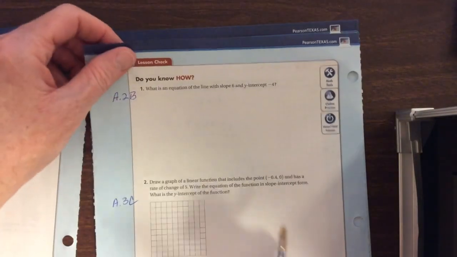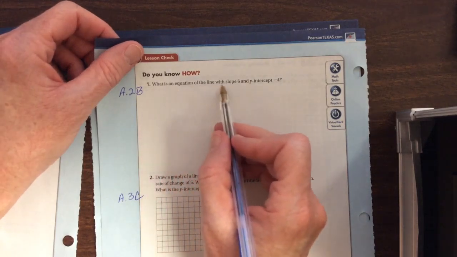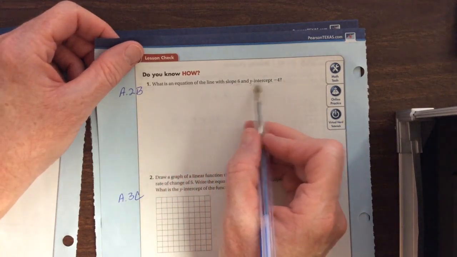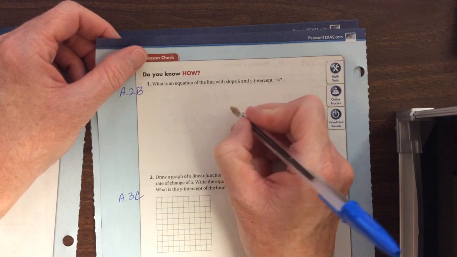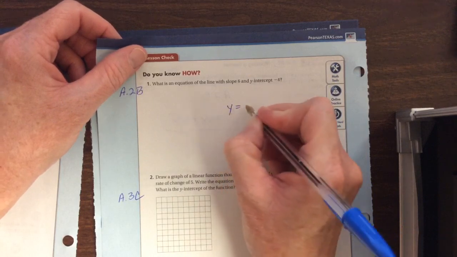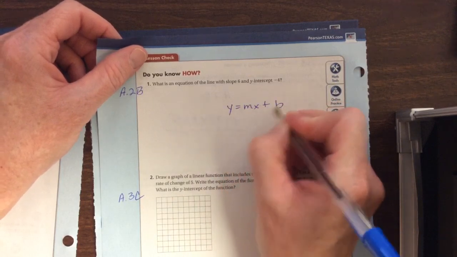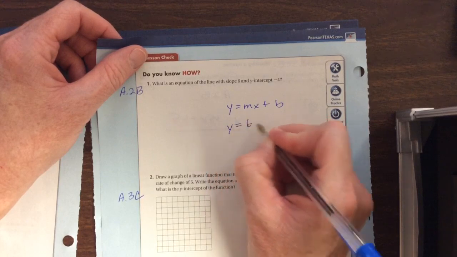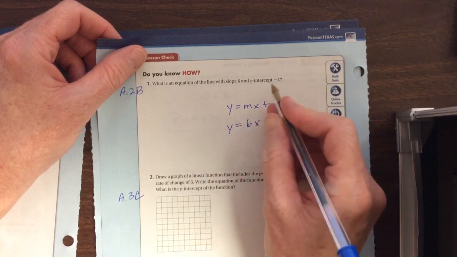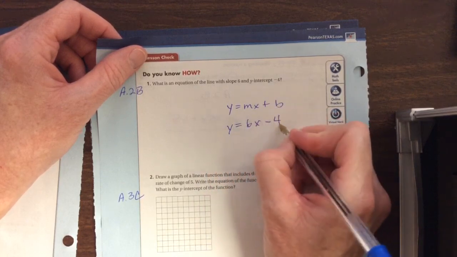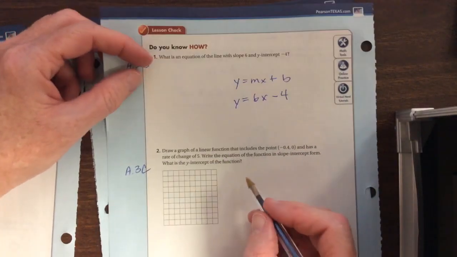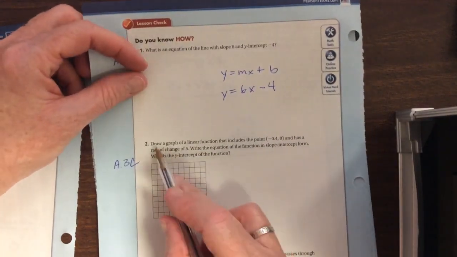Let's look at the next one. What is an equation of the line with a slope of 6 and a y-intercept of -4? So we know y equals mx plus b, and we know our slope is 6, and our y-intercept is -4, or it'll be -4 in the equation.